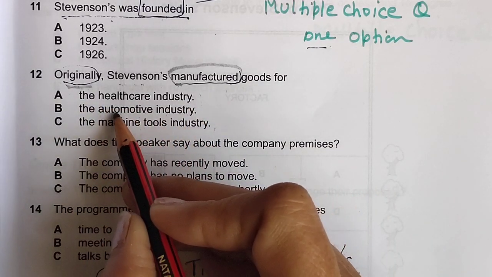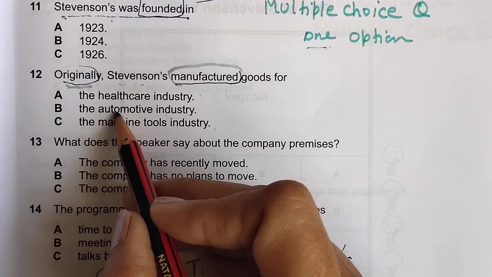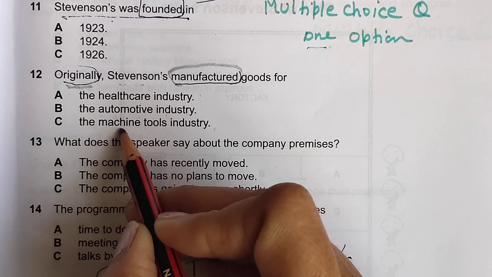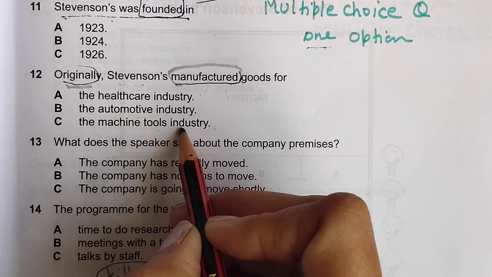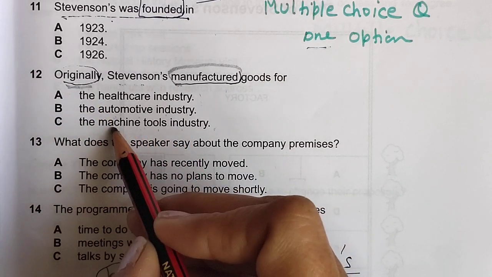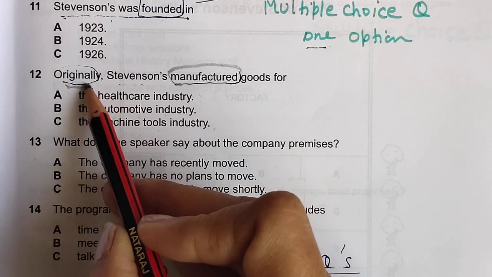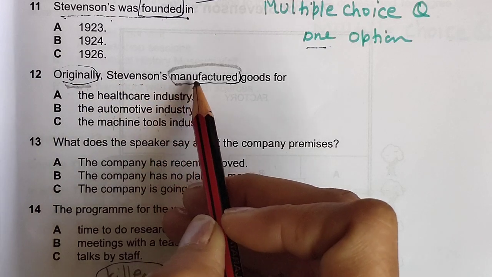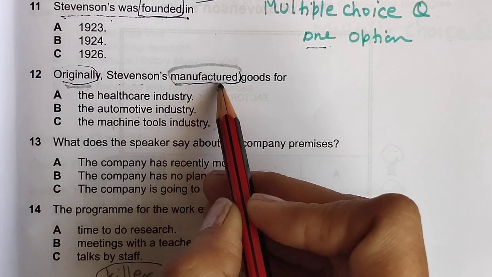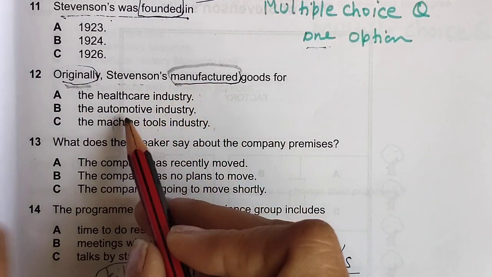Of course, if he is talking about future planning, that they want to enter into the machine tools industry, it means this is not the answer. They are talking about the past, originally how they started business, which goods they manufactured, that would be the answer.